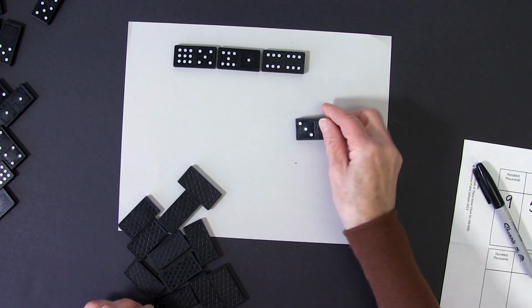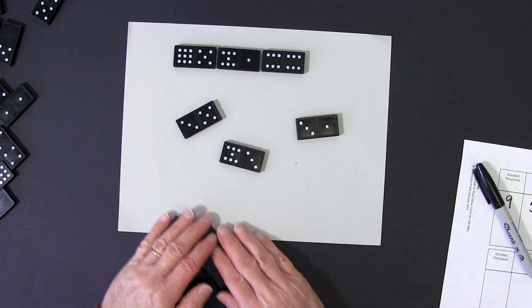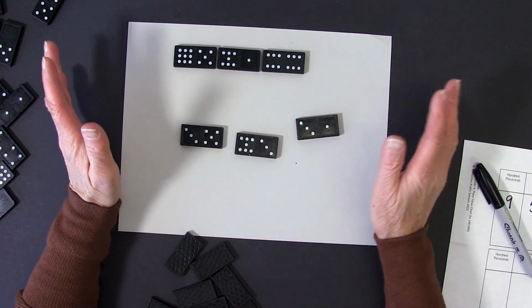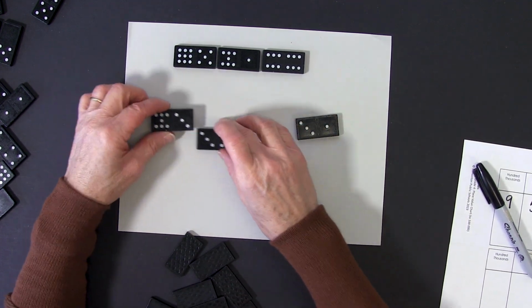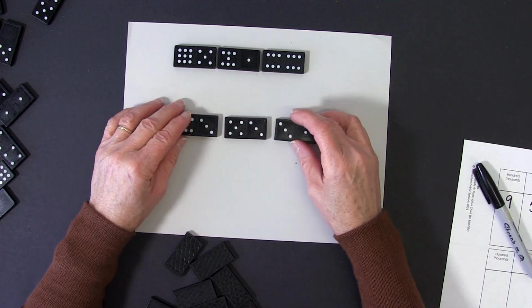Okay, it's my partner's turn. So my partner flips over this one, and this one, and this one. Okay, so they're trying to build the greatest number they can. Well, 7 is the greatest of these, then 5, and then 3.